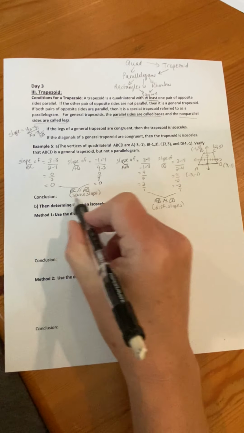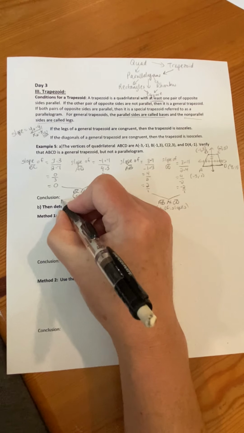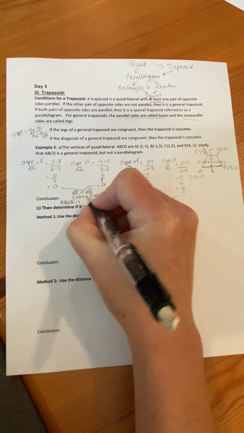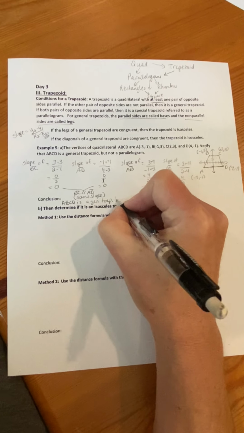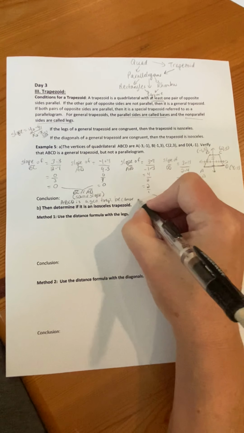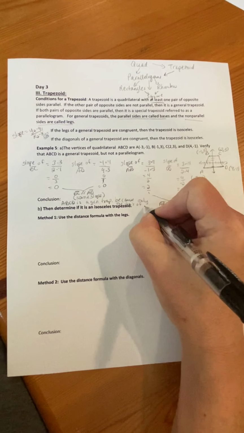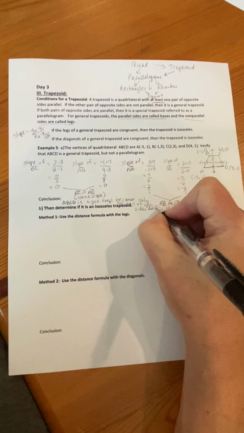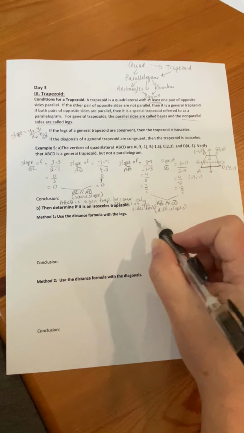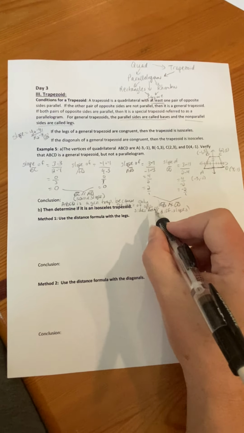And now, what is my overall conclusion? I don't really have a whole lot of room, but let me squeeze it in here. I would say that ABCD is a general trapezoid, okay, because only one pair of opposite sides are parallel, okay? So that is what you would want to say right there. Anyway, let's keep going, okay? So now we know that it's a general trapezoid, okay?